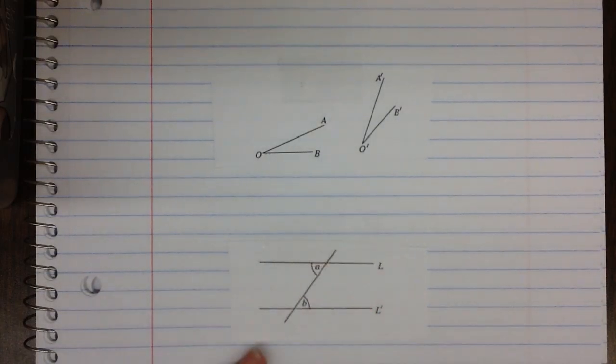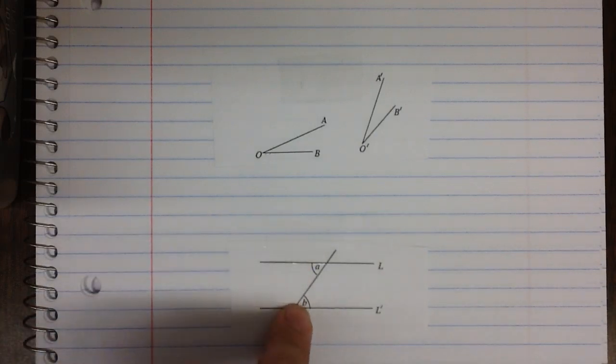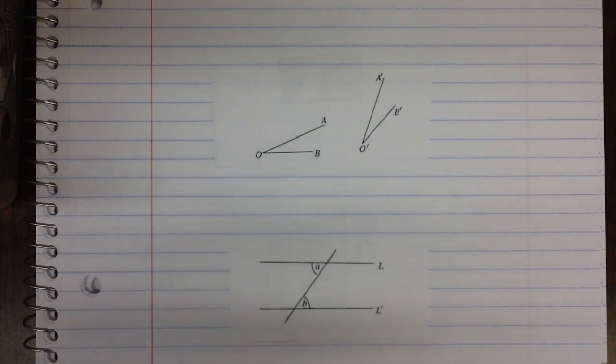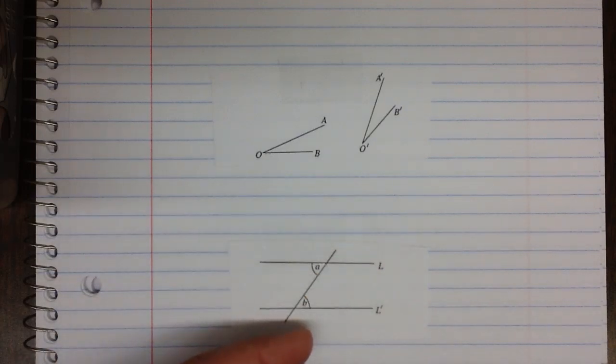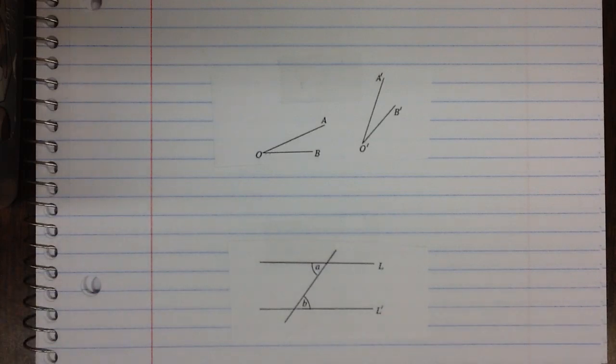This diagonal line is a transversal, and it forms angle A and angle B. Again, how can we tell if these two angles have the same measure without actually having to measure them? So our goal through this lesson is to figure out a way to do this without actually having to measure them.